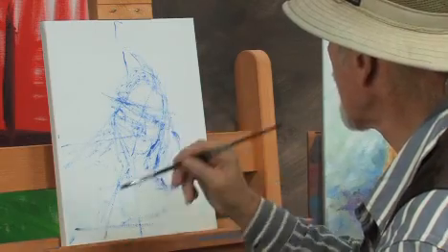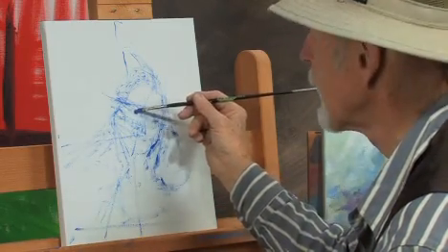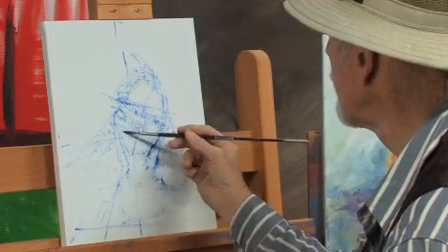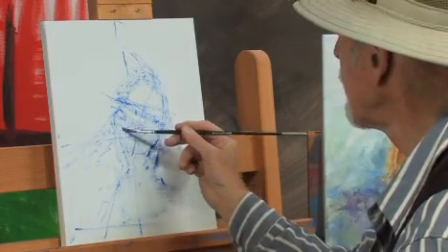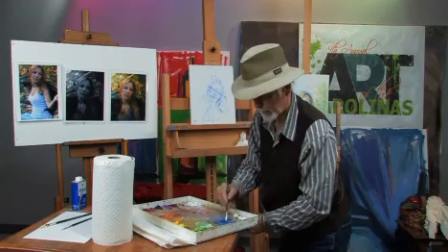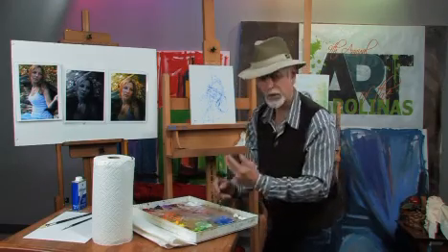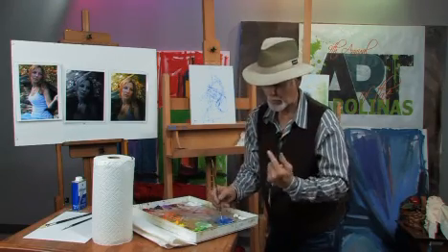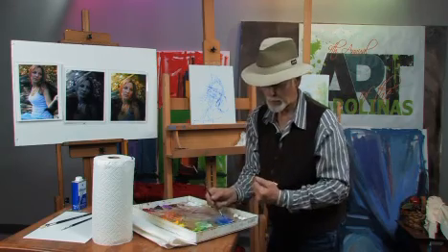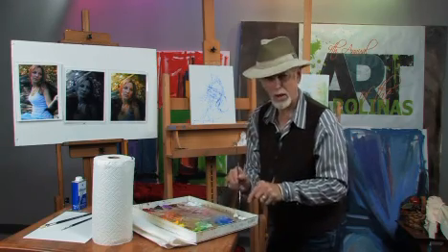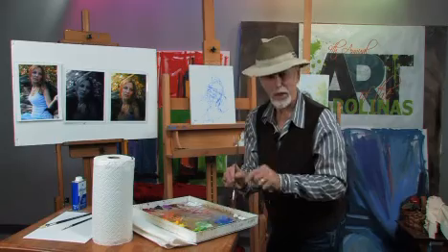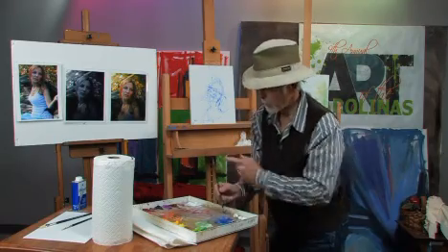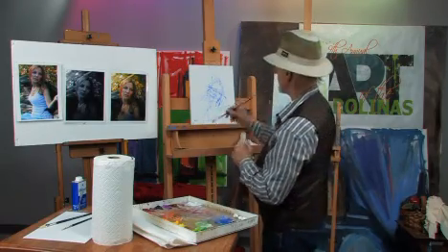Right about here is her eye. There's another eye right here. And I like to use a blue. You can use a yellow ochre, you can use a blue. I use a cobalt blue, which is a little darker than the cerulean. Try not to get right into the too dark. Ultramarine is too dark to start with. You use a burnt sienna. There's a lot of different colors you can use to do this.